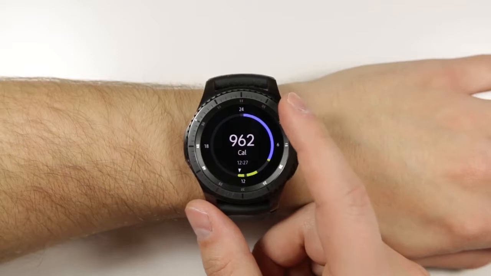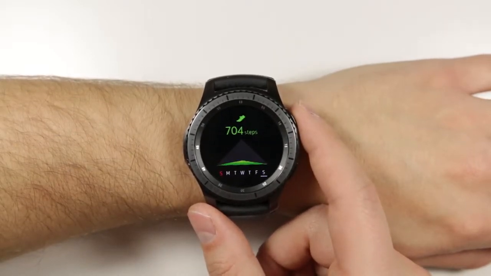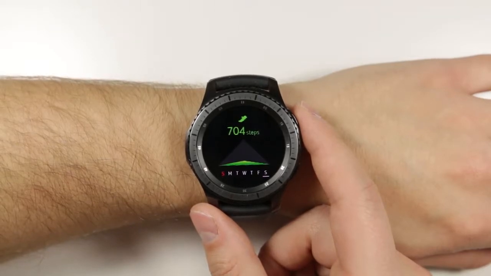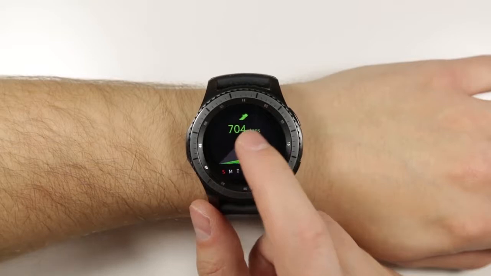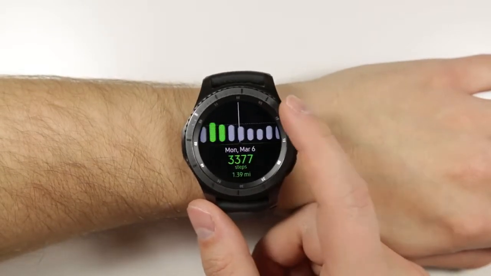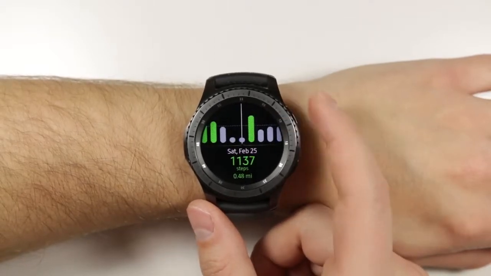If you back out to the main S Health screen and rotate the bezel clockwise, you'll see your total steps for the day with a pyramid that fills up as you get closer to your daily steps goal. At the bottom, you'll see check marks on the days that you met your goal in the current week. If you tap this screen, you can see how many steps you took on previous days. Green bars are days that you met your goal, and gray bars are days that you failed at life.